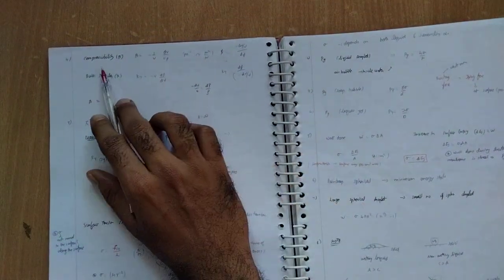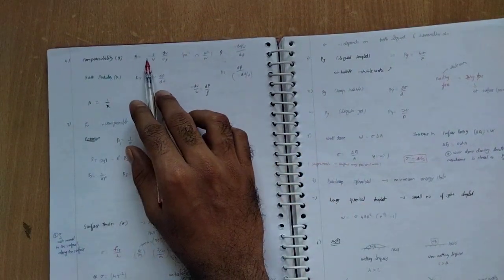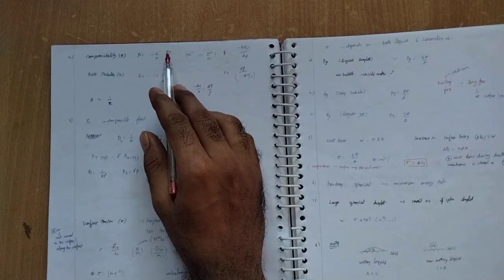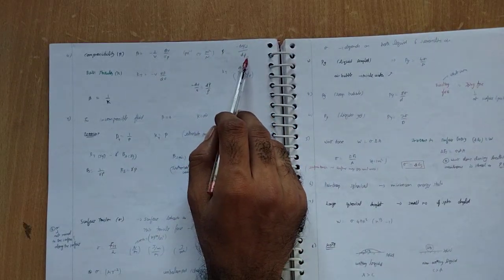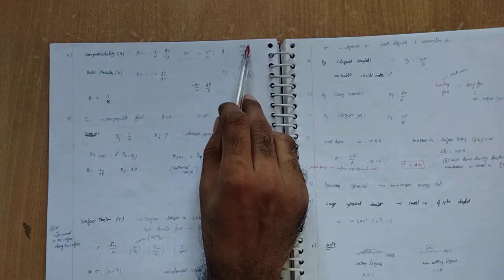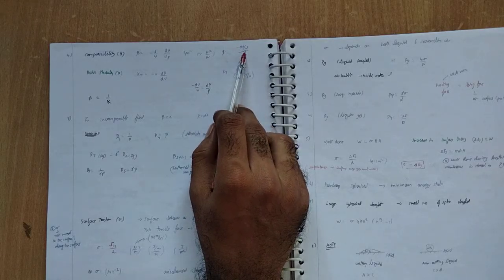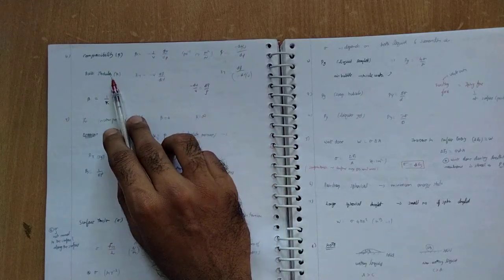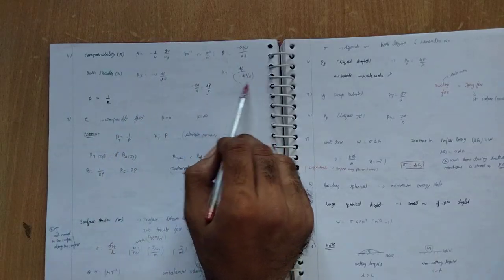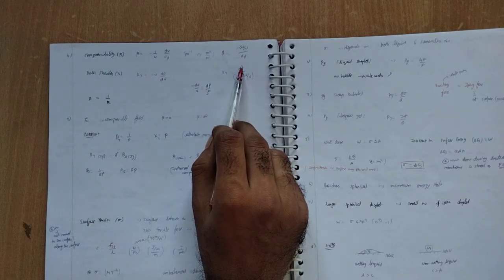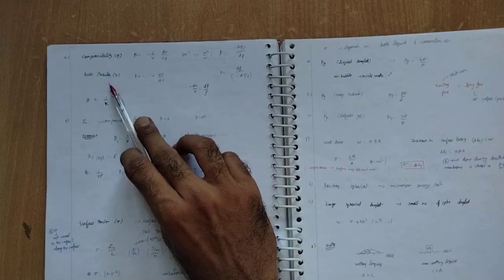Next you can see compressibility. Compressibility B equals dV/V divided by dP. Compressibility means that by changing the pressure, how much the change in volume with respect to the original volume occurs. That's it. Compressibility and bulk modulus are a little bit inverse. In bulk modulus, by changing the volume, we consider how much pressure difference we maintain. That is called bulk modulus.